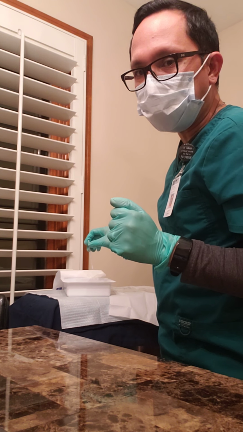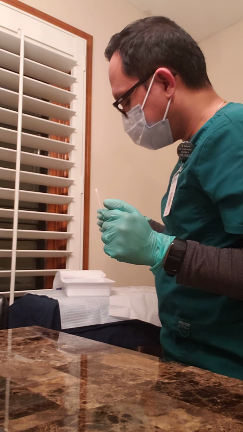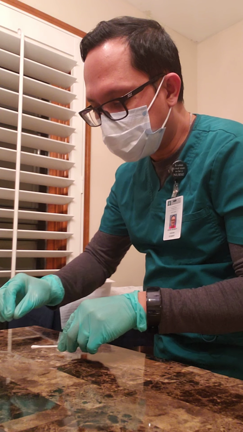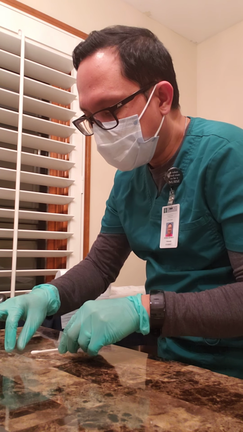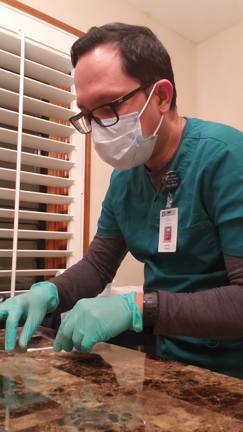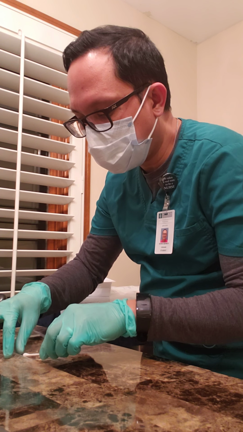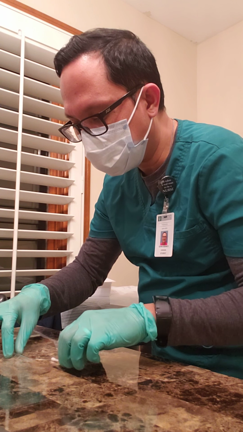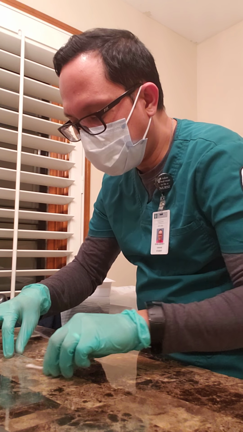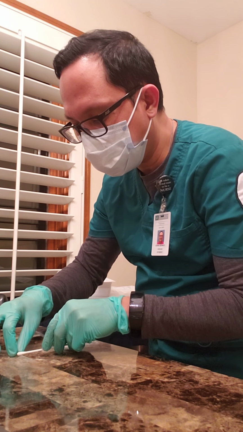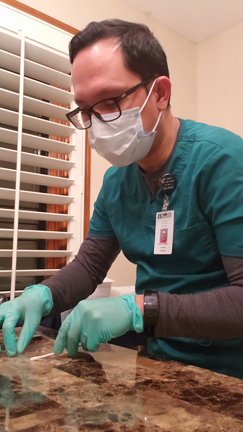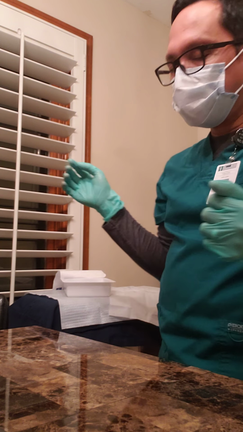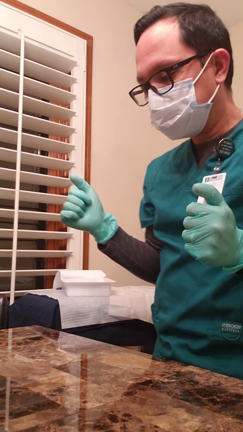After that, if you have betadine or povidone iodine, you're gonna go ahead and put some iodine on it as well. In the same manner, you're gonna go in a circular motion under the line from the inside out. And you can also put some iodine on top of the line, just to where you're gonna be covering it with the dressing. After that, you're gonna let it dry for 30 seconds again.